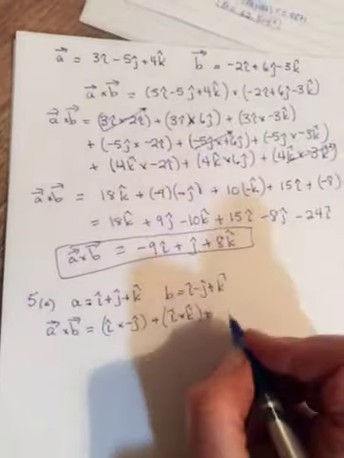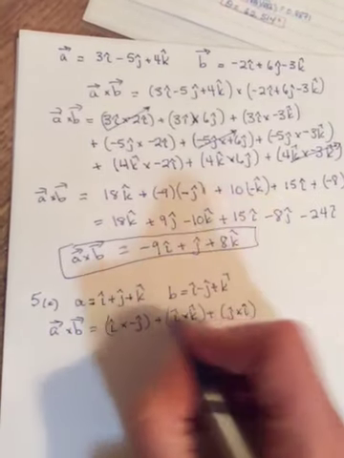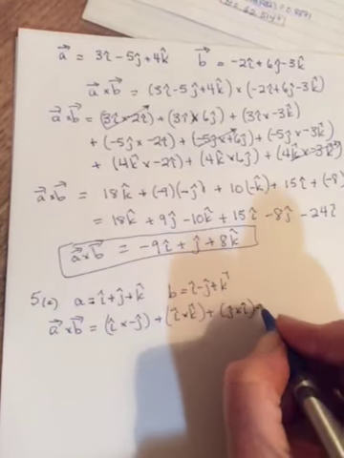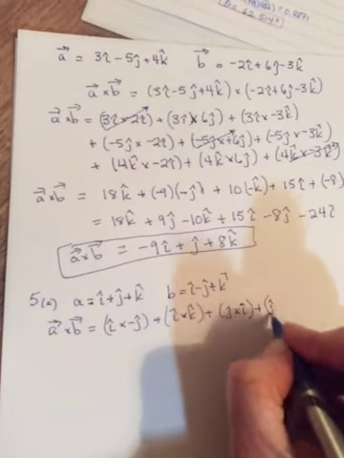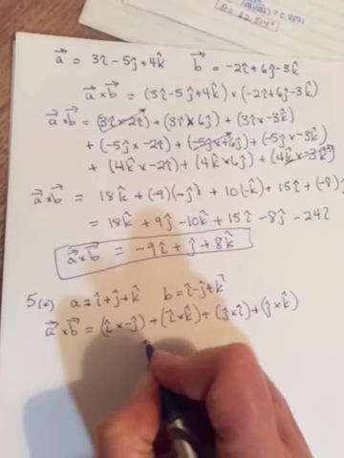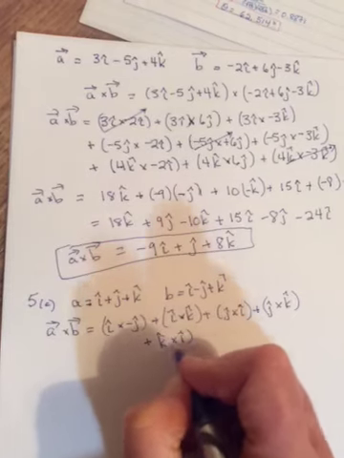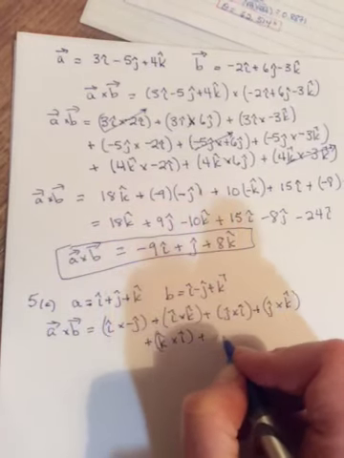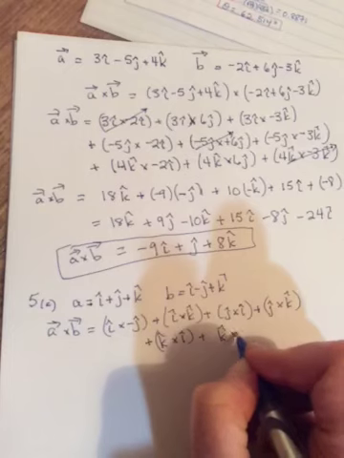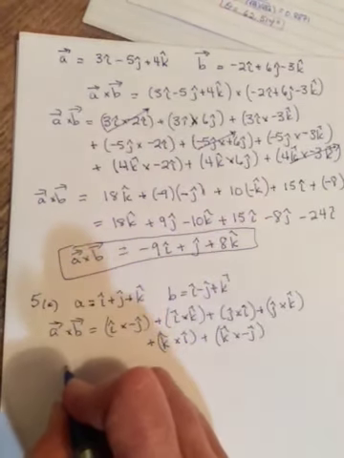Then for j, it'll be j cross i. The j cross negative j will go, and the next one will be j cross k. And then plus k cross i, plus k cross negative j, and the k cross k doesn't last.